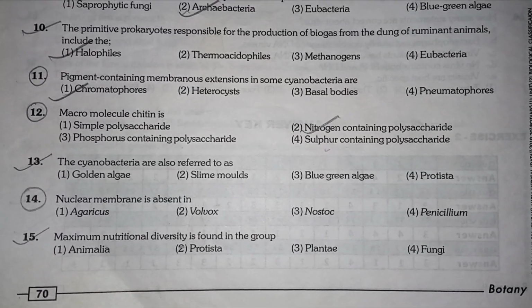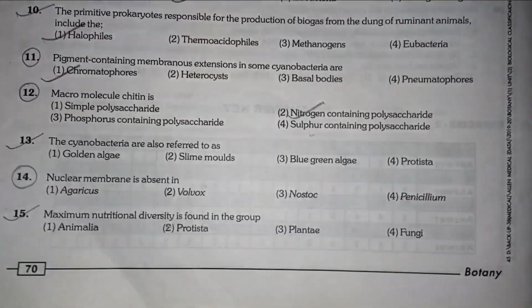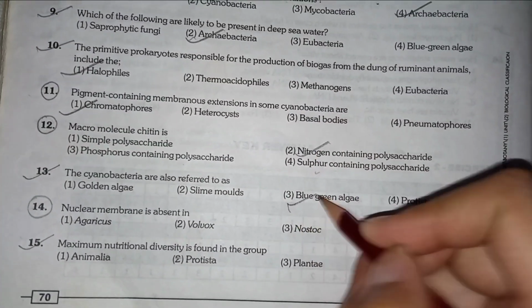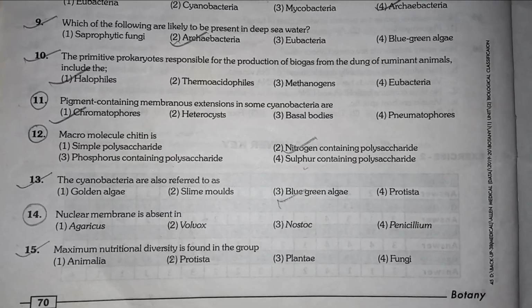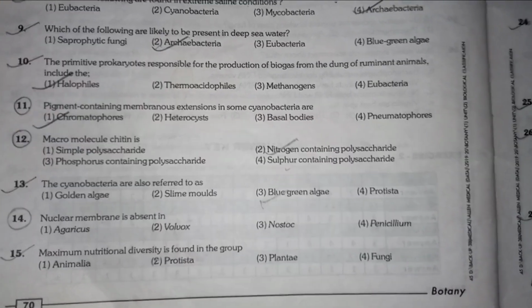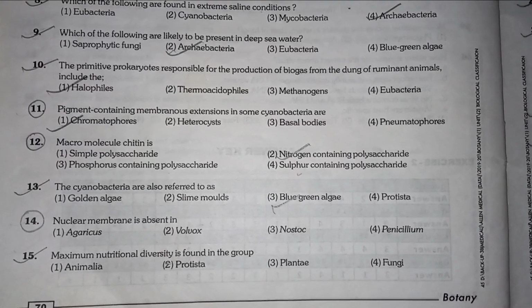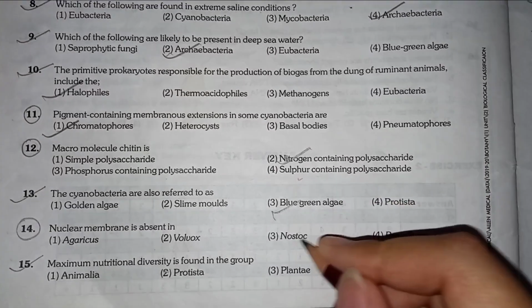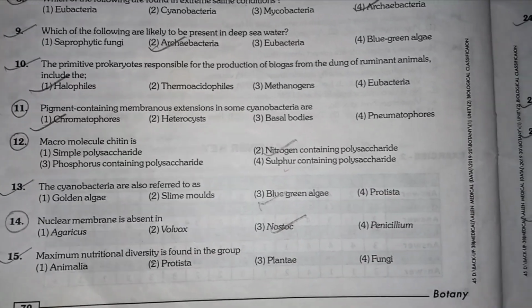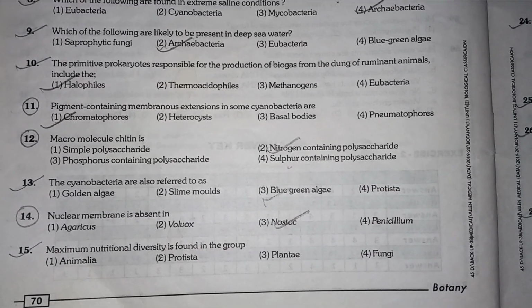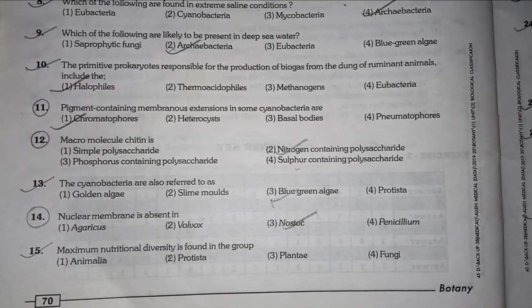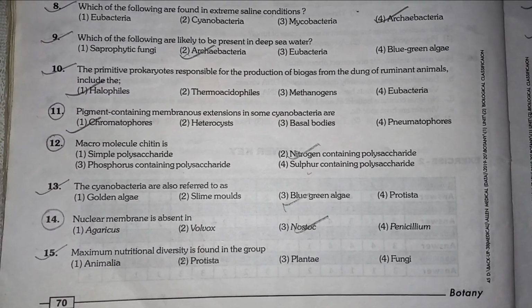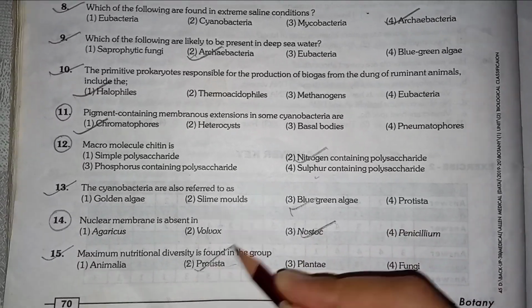And the correct option is blue-green algae. Nuclear membrane is absent in agaricus, volvox, nostoc, and penicillium. And the correct option is nostoc. Maximum nutritional diversity is found in the group Animalia, Protista, Plantae, and Fungi. Protista.